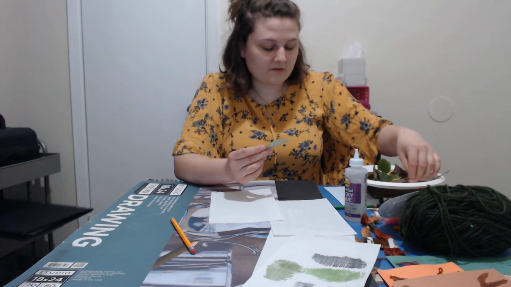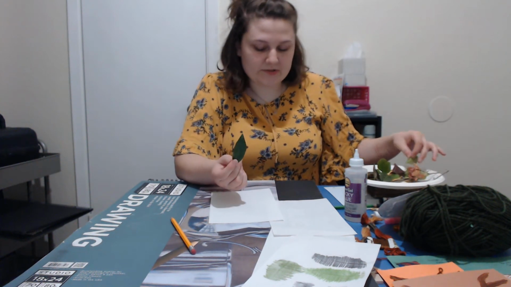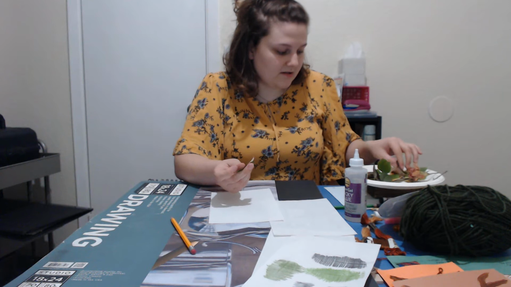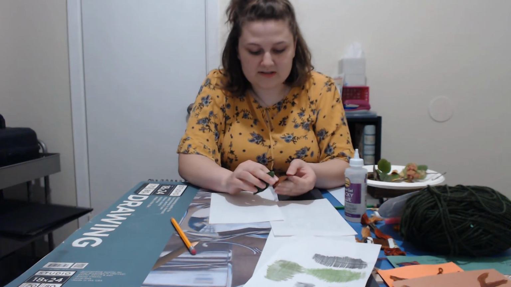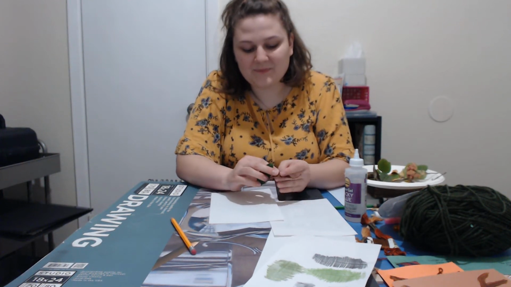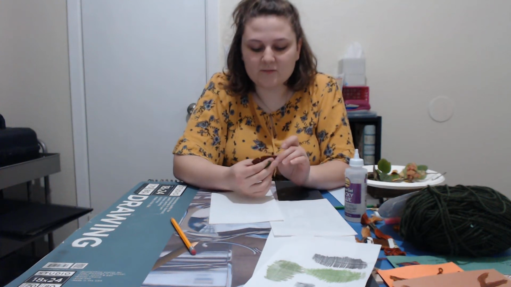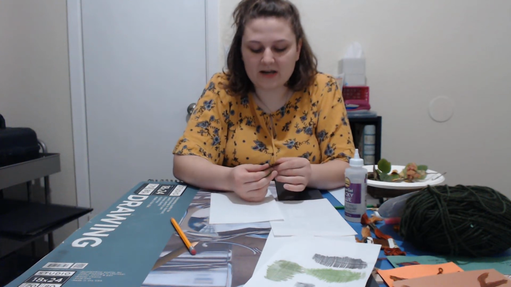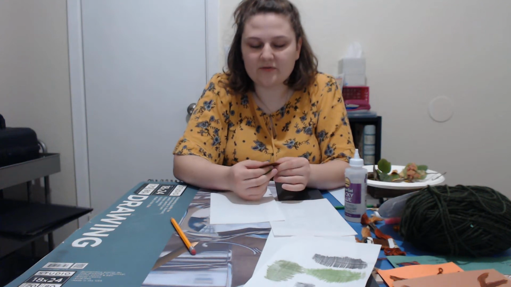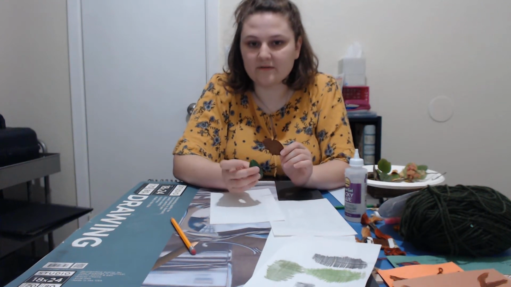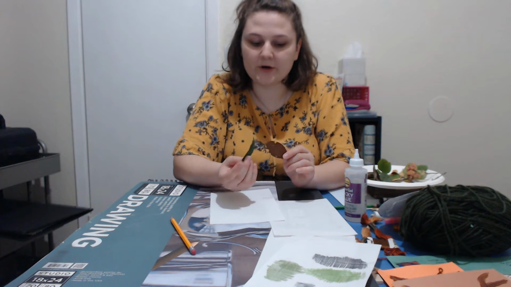Some of the better ones to use for the rubbings are the green ones. Some of the dead ones, especially the spine, I don't know what the exact name is, are still going to be pretty prominent, but since they're more delicate, if you want to use the same one over and over again, it might start to fall apart, versus the fresh ones, which are going to hold up a lot more.